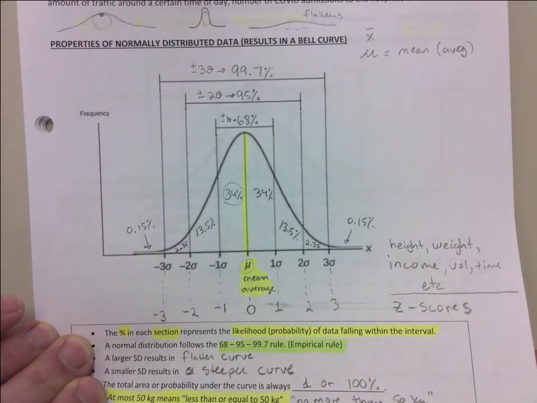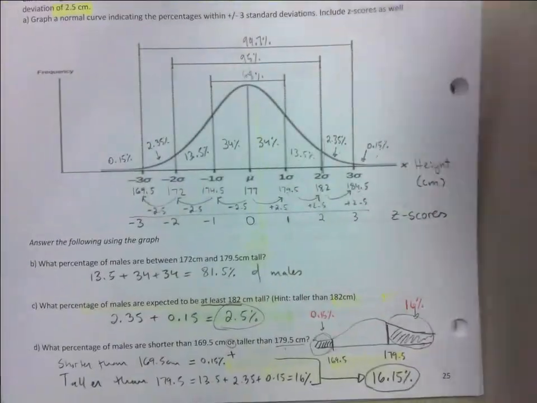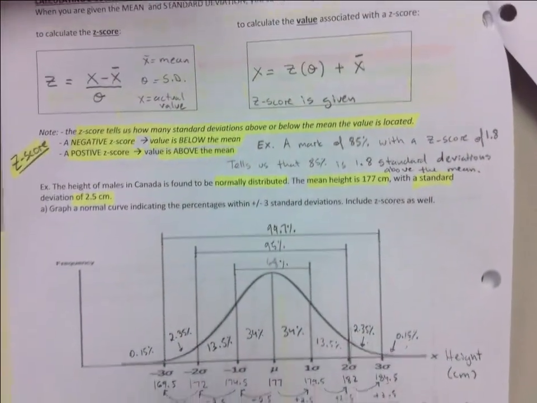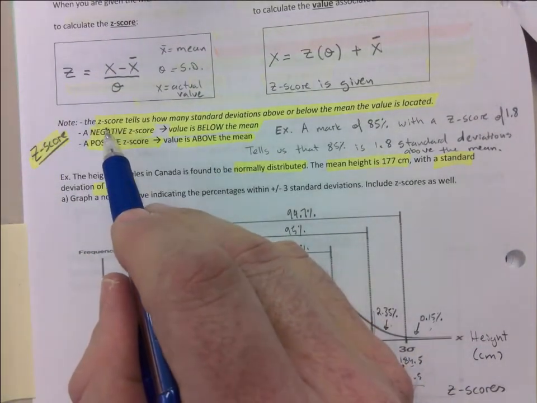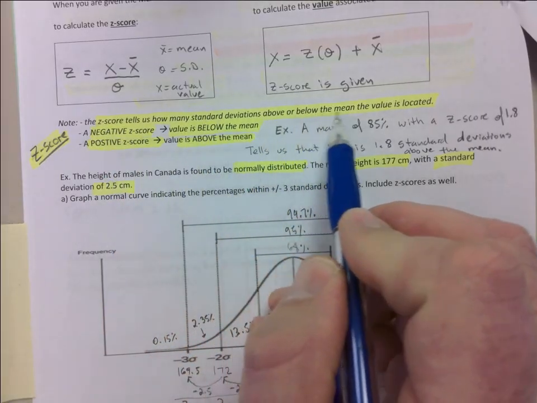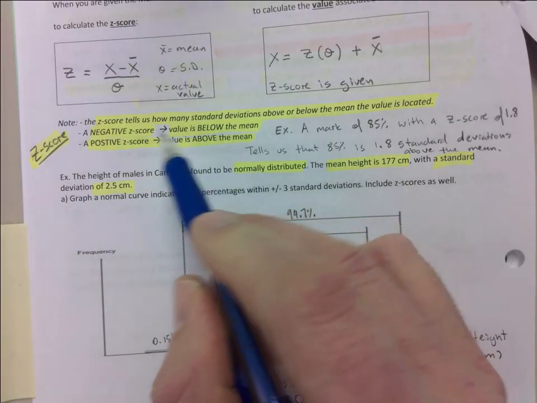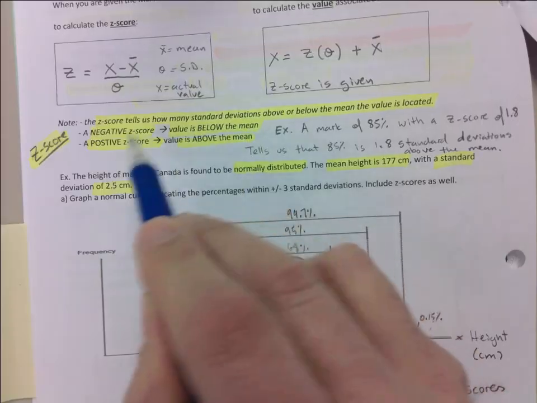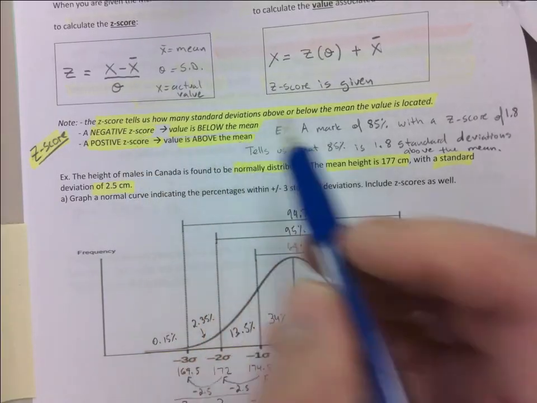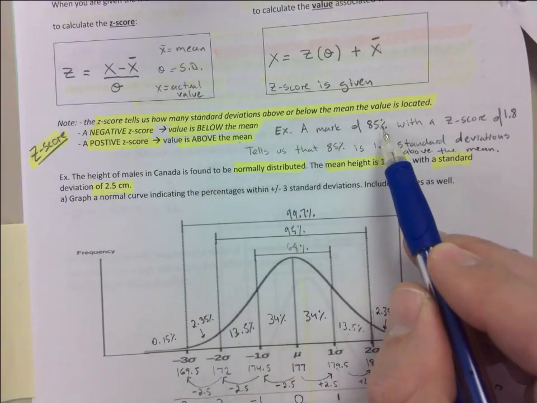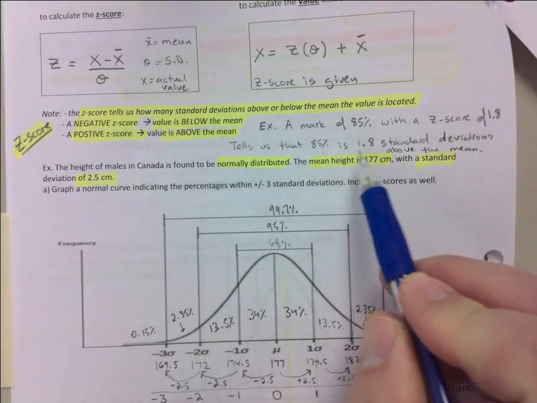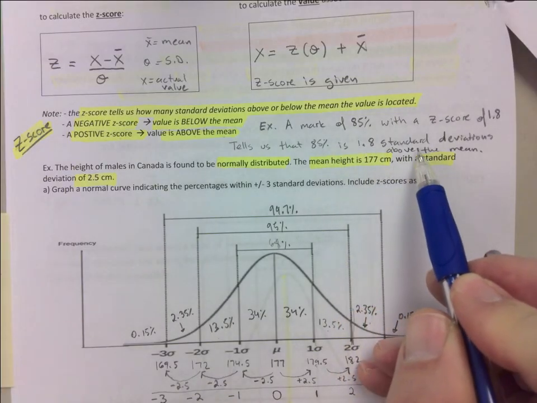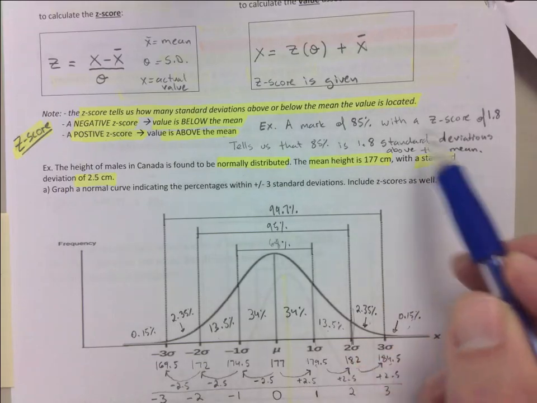Let's go to page 25. I talked briefly about z-scores. It tells us how many standard deviations above or below the mean your value is located. A negative z-score means that you're below the mean. A positive z-score means you're above the mean. So if you have a mark of 85% and that 85% is associated with a z-score of 1.8, that means that 85% is 1.8 standard deviations above the mean, above the average.